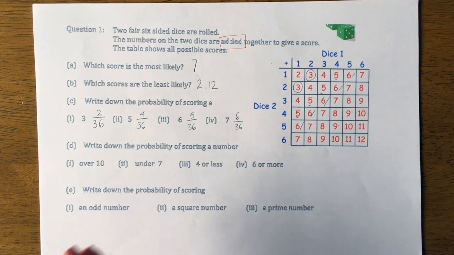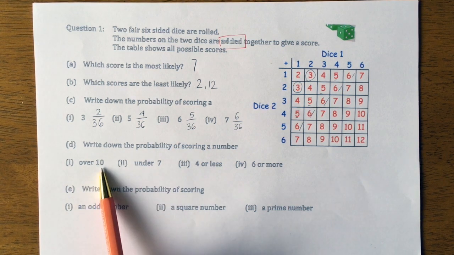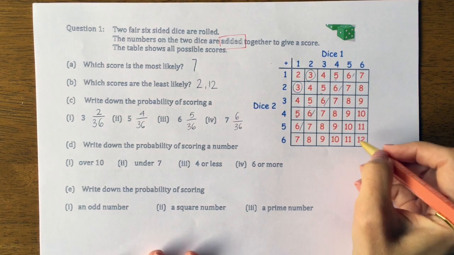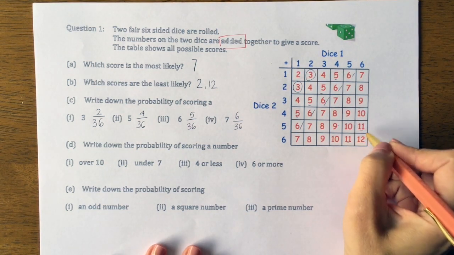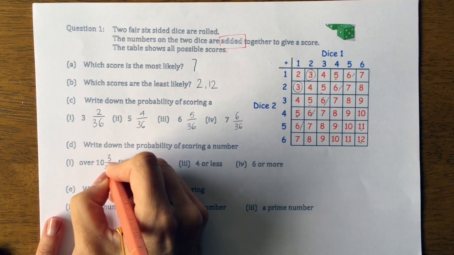Okay, so now we're going to do something similar, except it's just the wording of the question, the types of numbers we've got to find. So write down the probability of scoring a number over 10. It doesn't say it includes 10, so it's more than 10. So it's just 11 and 12. So there's 3 of those. So it's 3 and it's still out of 36.